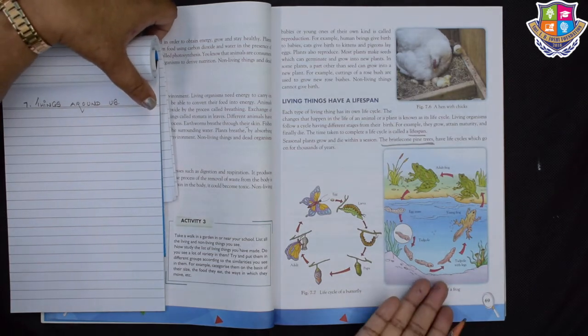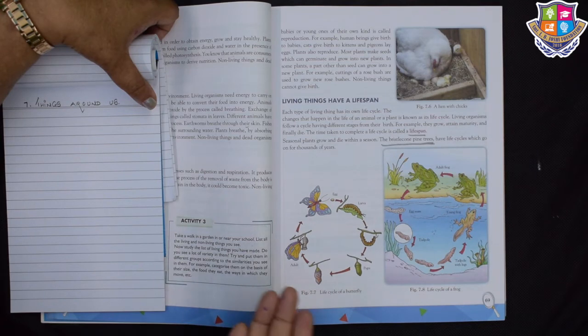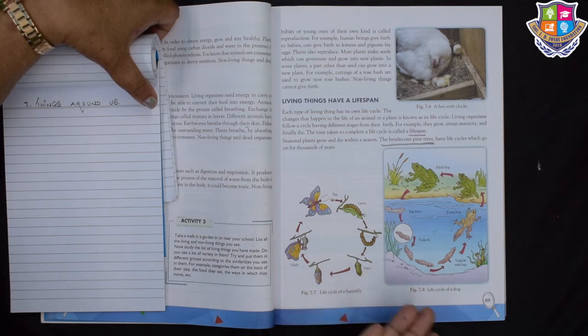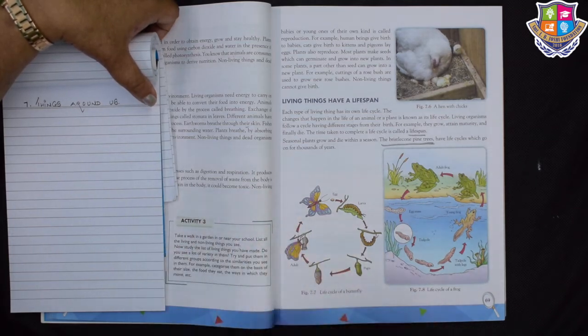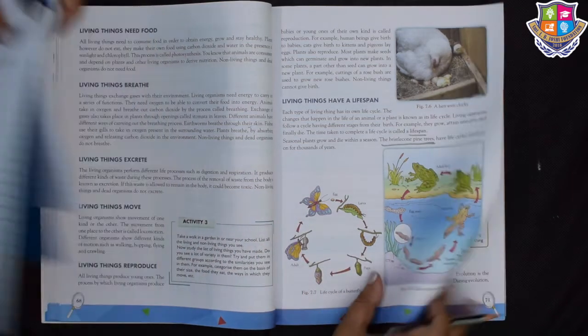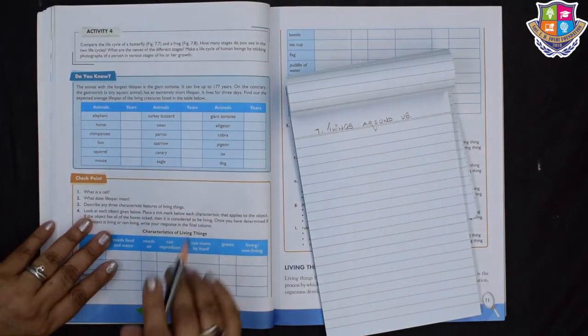Now, this is the life cycle of the frog and this is the life cycle of a butterfly. You can see how it grows from egg to become an adult, and here also the egg to an adult frog, and the frog again keeps giving birth. So the cycle goes on and on. Now let's come to activity number 4.